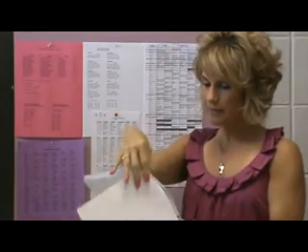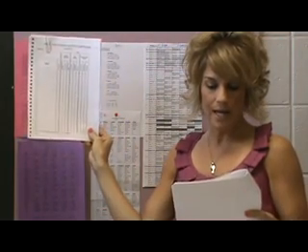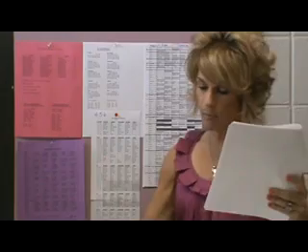Let's go ahead, page 7. The class profile, I just mentioned that. Make sure that you do a class profile to organize your grouping, and further assessment for below level students.